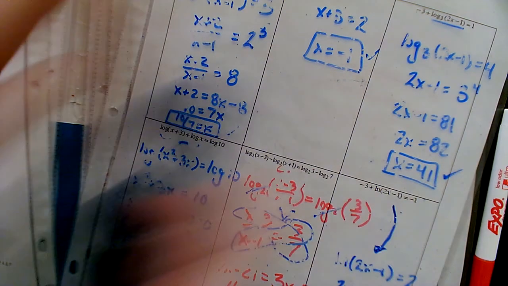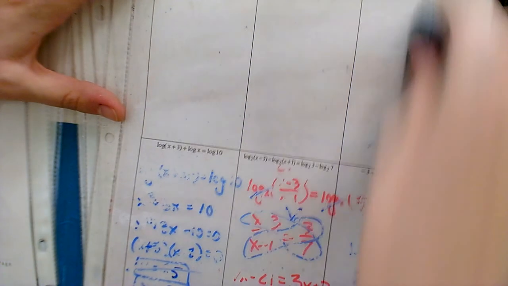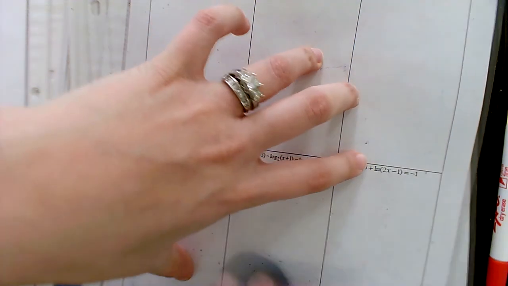All right. Complete these statements for me. Logs are powers. You move a base, it becomes a... You move a log, it becomes a base. I'm going to hammer it into you guys. Sounds good. All right, we're done.